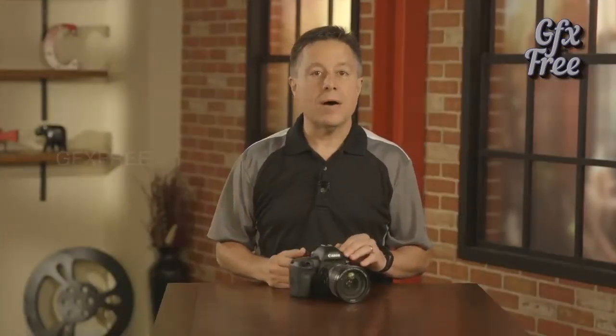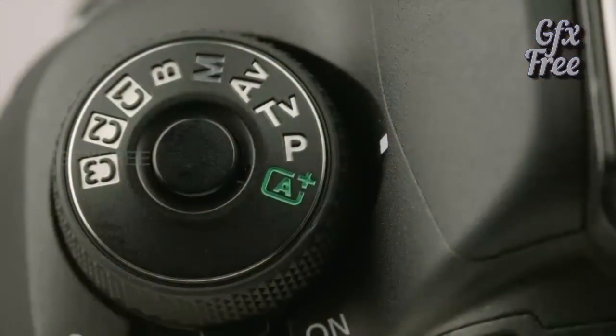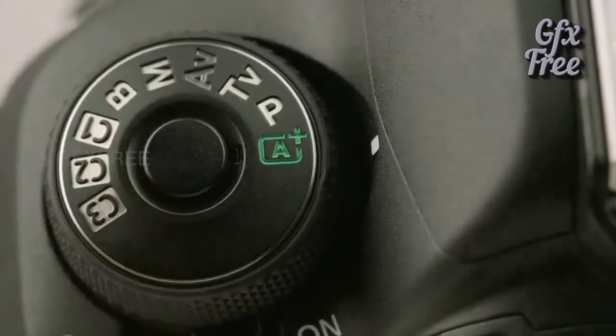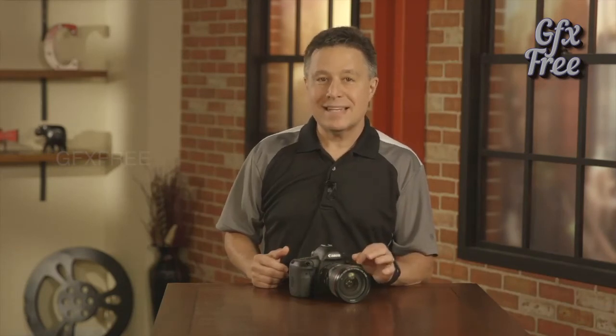The dial on the top left is the mode dial, and it has a push button lock in the middle. So push the lock button and then spin the dial counterclockwise all the way until the green A+ lines up with that white mark that tells you what shooting mode you're in. The A+ is the Scene Intelligent Auto mode. Basically, that's fully automatic mode. So assuming you have your lens mounted on your 5D4 and assuming the autofocus and manual focus toggle on your lens is set to AF for autofocus, you're ready to shoot.